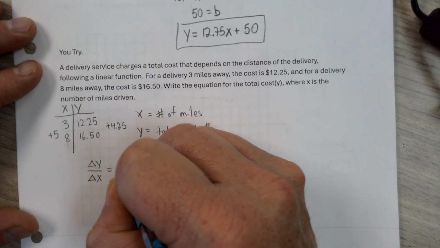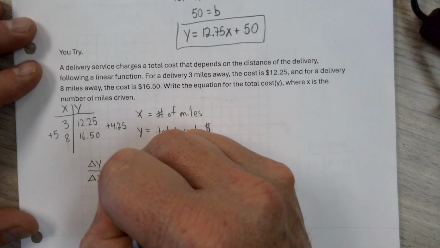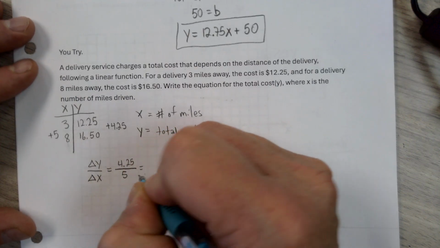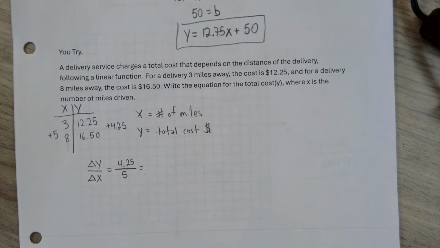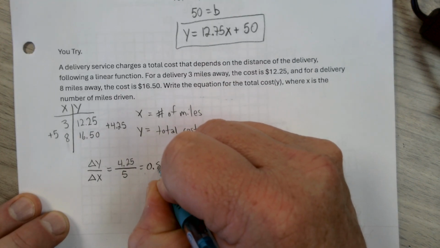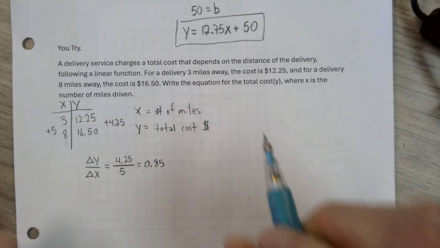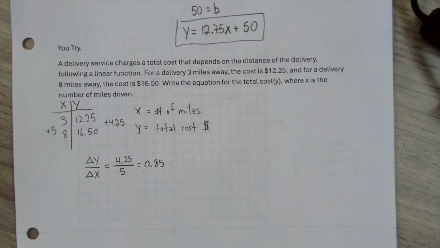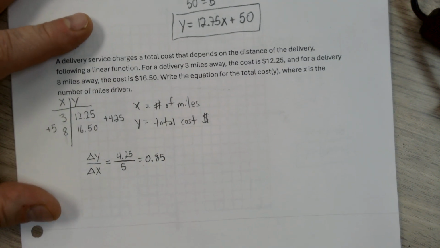That is 4.25 as our change in y over 5, our change in x. And then when we do that division, you will get 0.85. So that's $0.85 or 85 cents per mile.